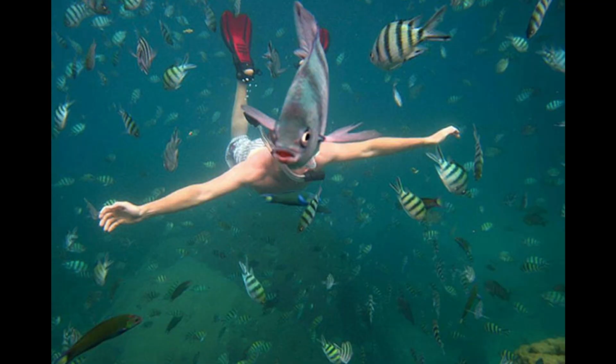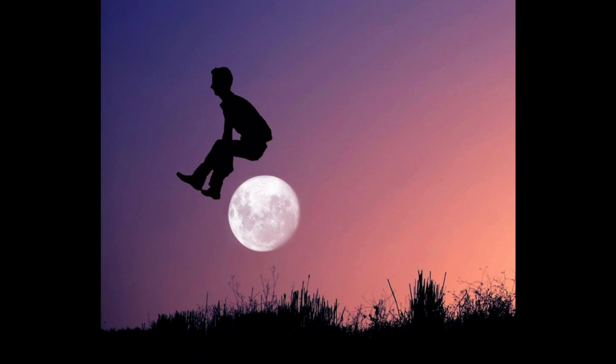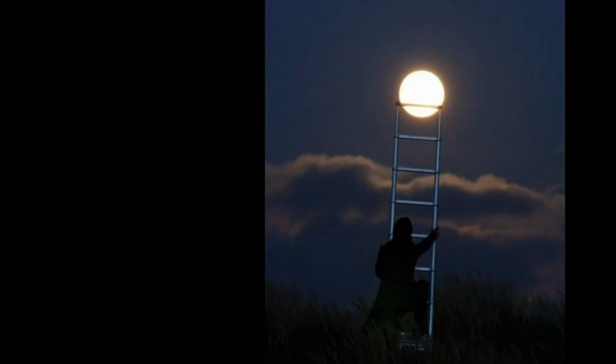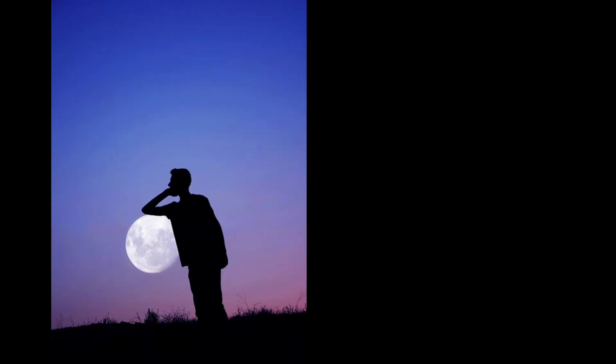So we have a scuba diver with a fish head. Or this person had too much beans or broccoli. And then here is the lightning merging with the Statue of Liberty, or this person jumping over the moon, or climbing onto the moon with a ladder, or carrying the moon with a wheelbarrow, or leaning on the moon.